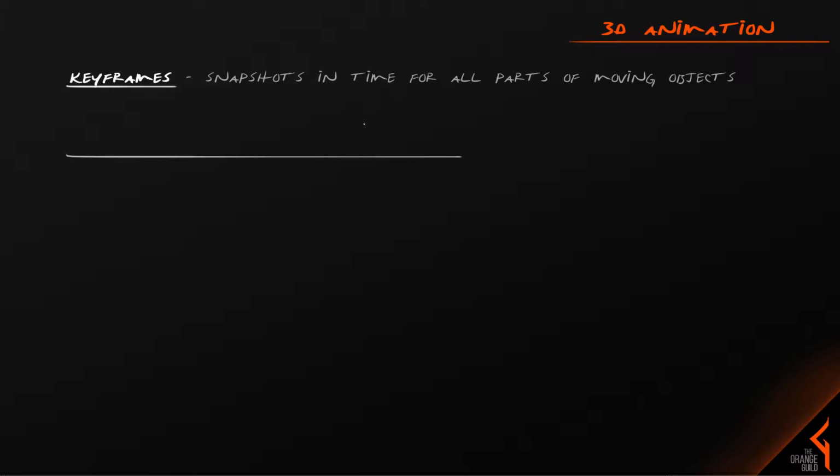Whether we're talking about 2D animation or 3D animation, keyframing is nothing new. It's been used all the way back since the beginning of animation on paper, and then in the movies for Disney and things like that. Basically all we're doing with keyframes is defining moments in time of key things that are happening with our objects that are moving around in our scenes.